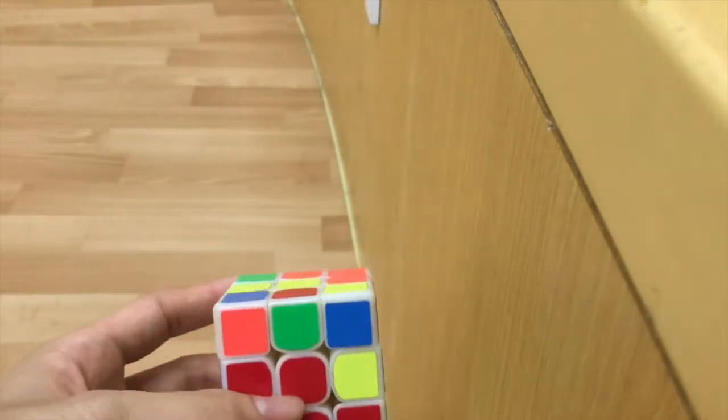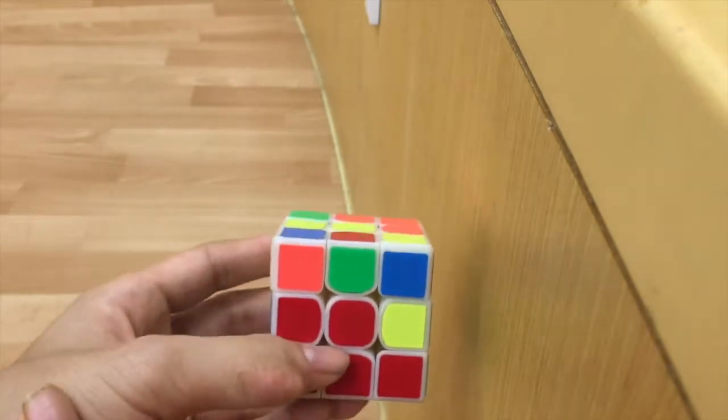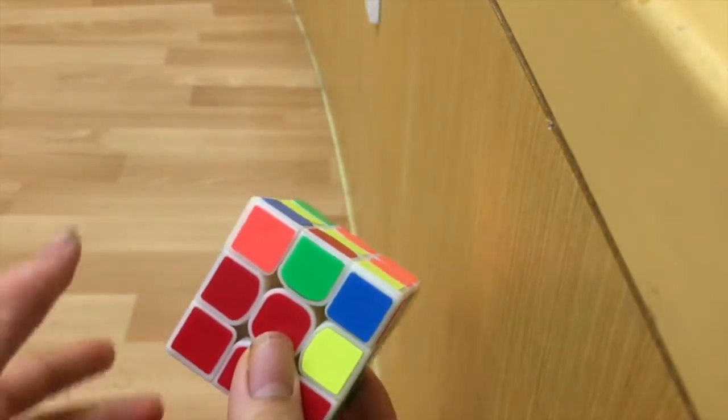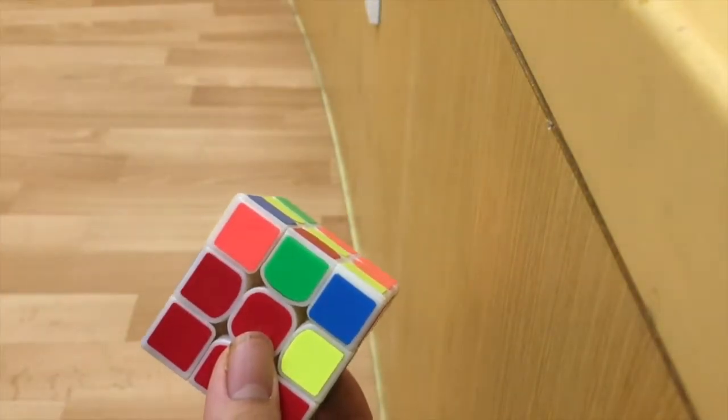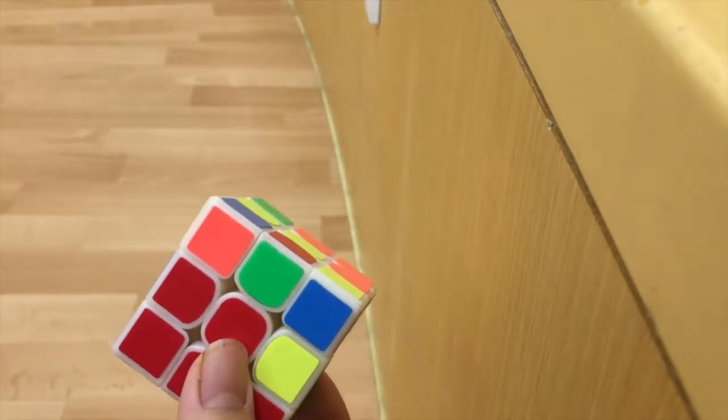But before I introduce you to the algorithm, I want to lead you to discover something more interesting, and that will also be very helpful for you to memorize these algorithms.